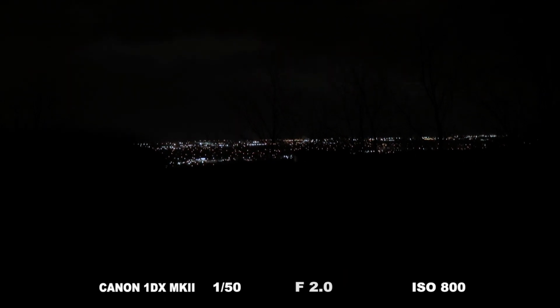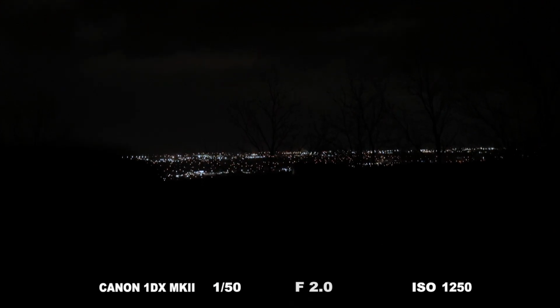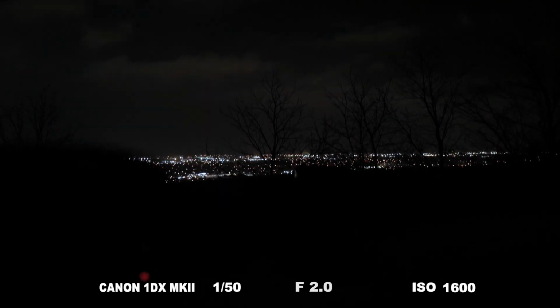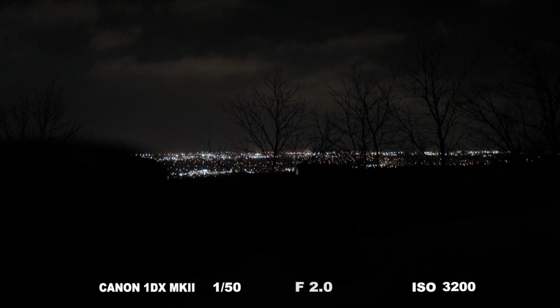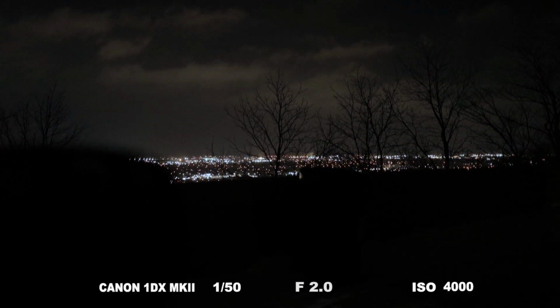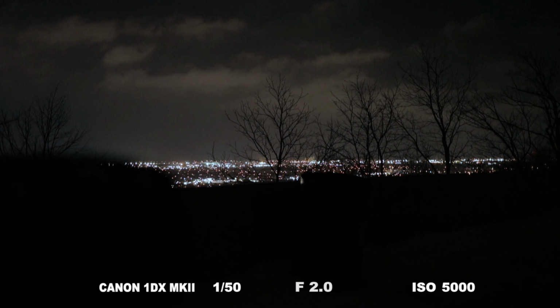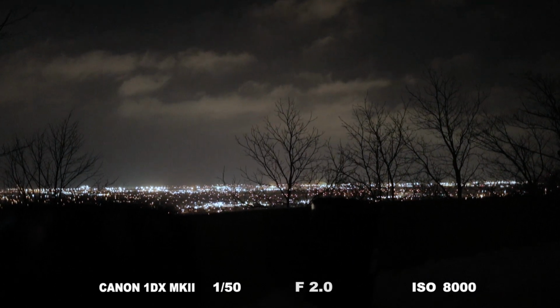So this is the 1DX at shutter 50, f2.0, ISO 400, ISO 500, ISO 640, ISO 800, ISO 1000, ISO 1250, ISO 1600, ISO 2000, ISO 2500, ISO 3200, ISO 4000, ISO 5000, ISO 6400, ISO 8000, ISO 10000.